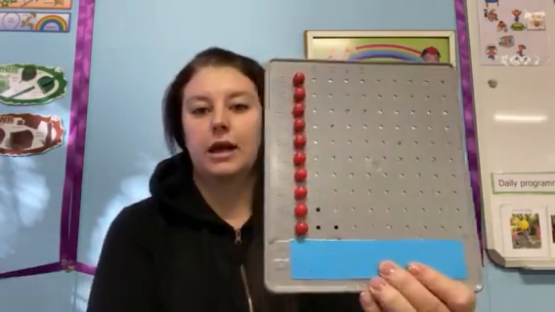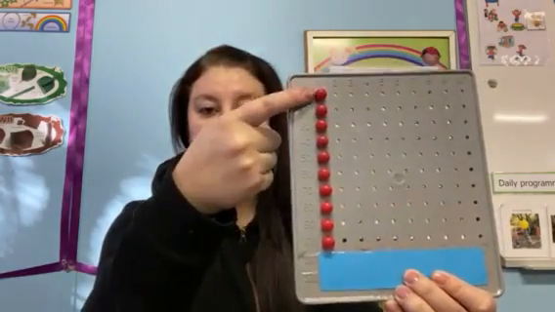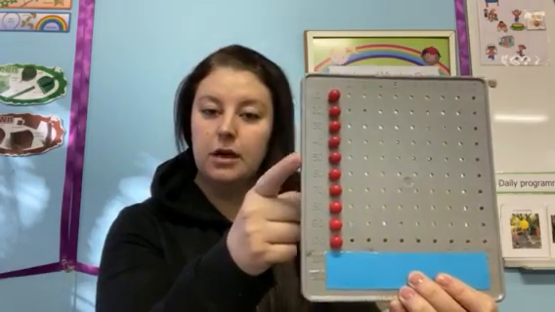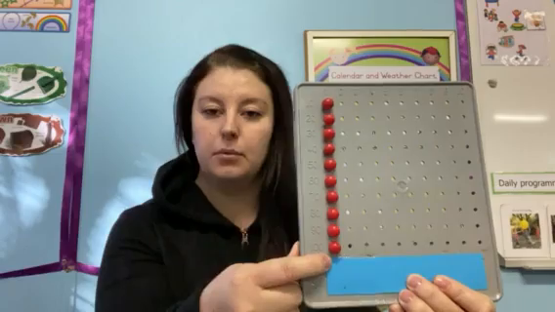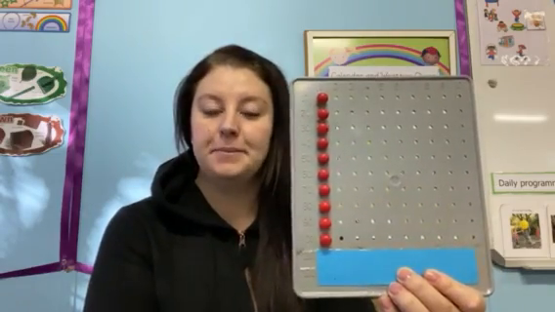When you are done, your pegboard is going to look like that. I have built a column because it stands up straight on the left-hand side of my board, and it goes from the top all the way down to the bottom of my board. Does yours look the same?